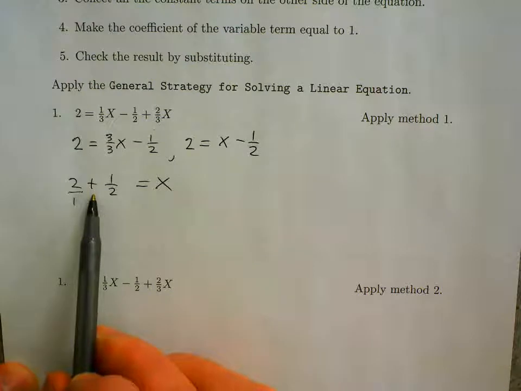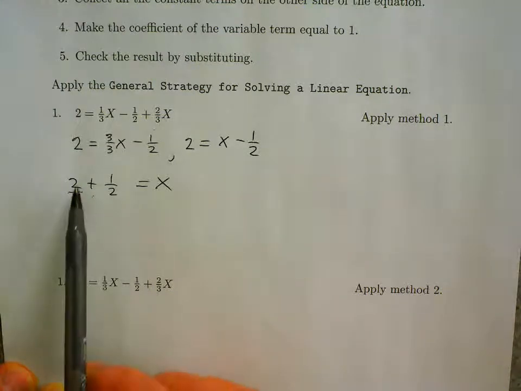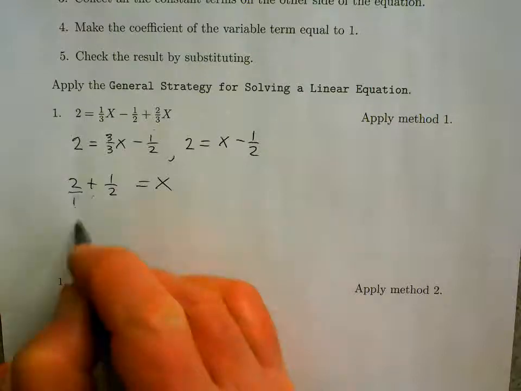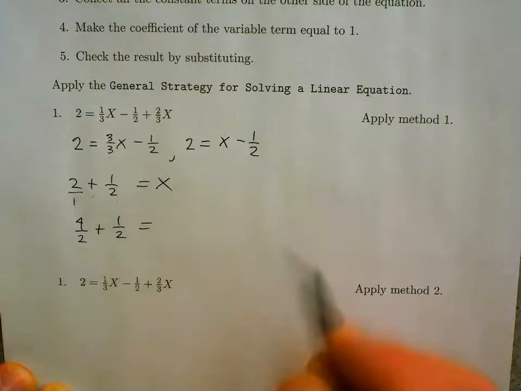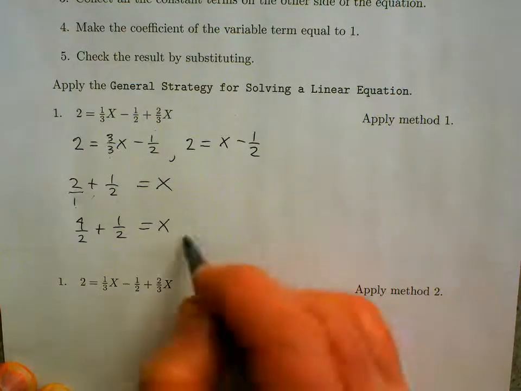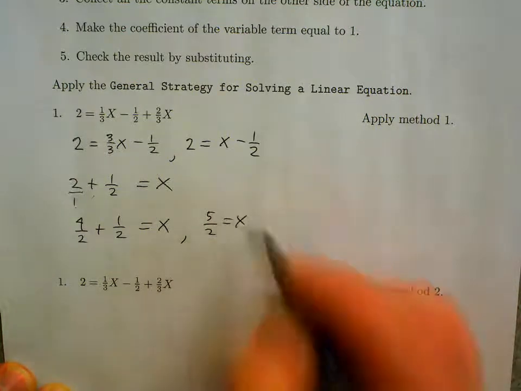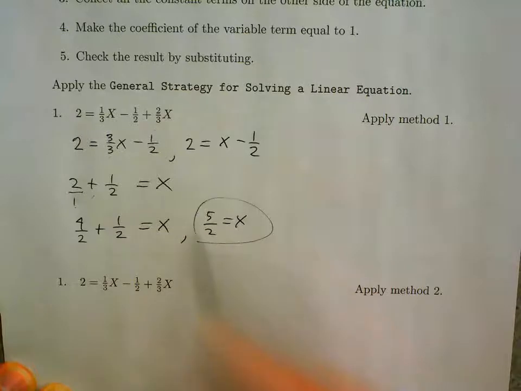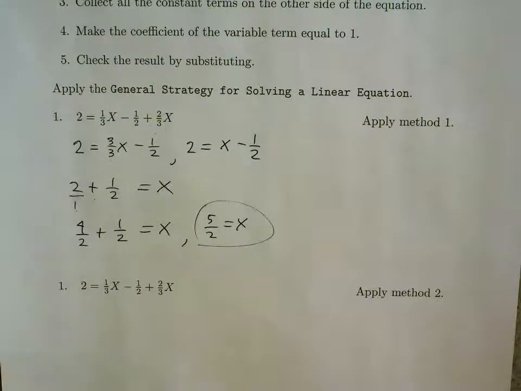Before we can add fractions, we have to have a common denominator. So we convert 2/1 to 4/2. And then we add 4/2 plus 1/2, which is 5/2. Okay, so the solution that I got is x equals 5/2.